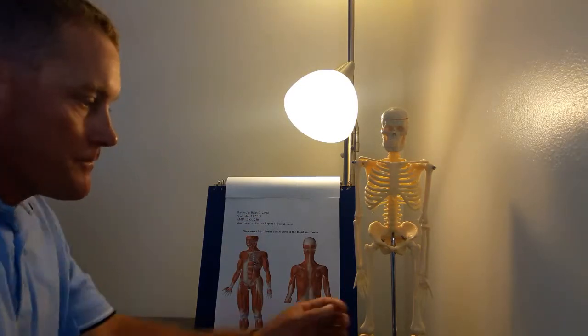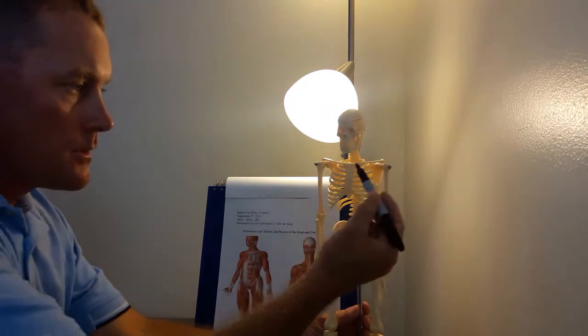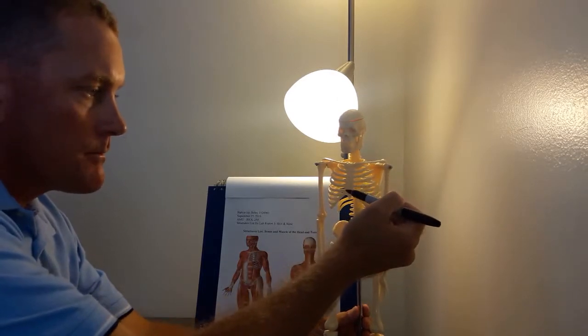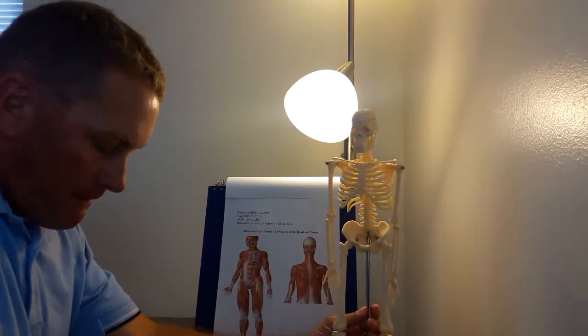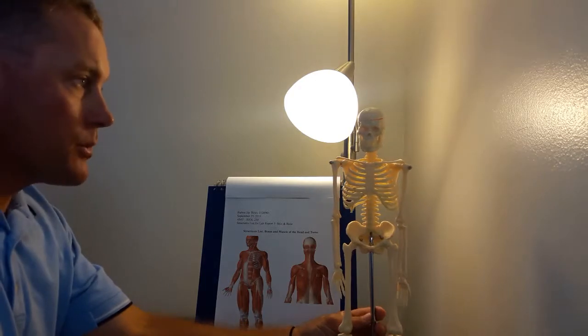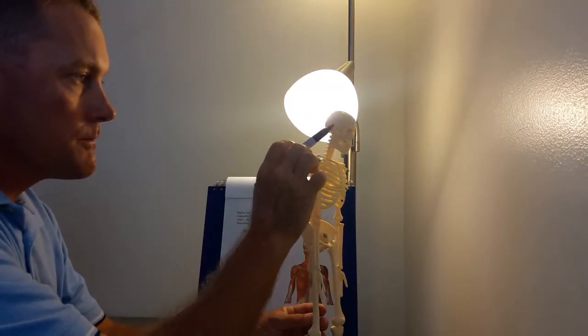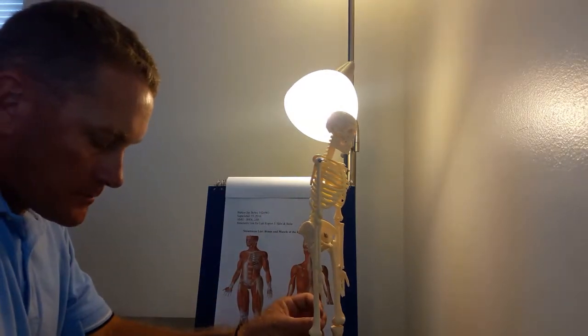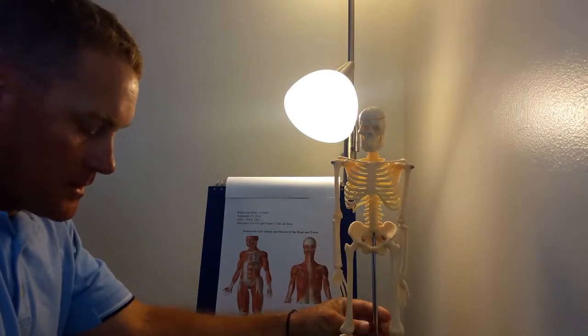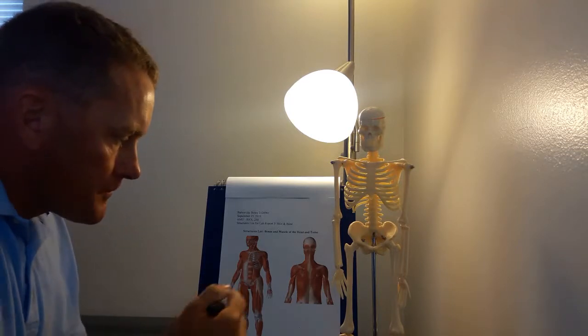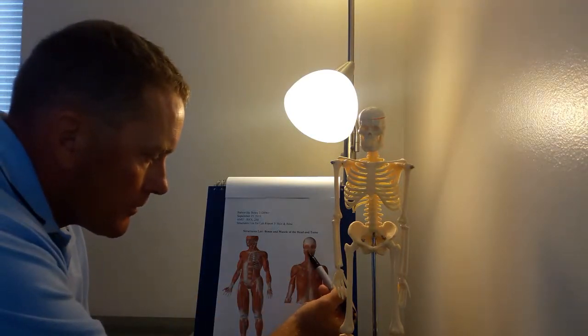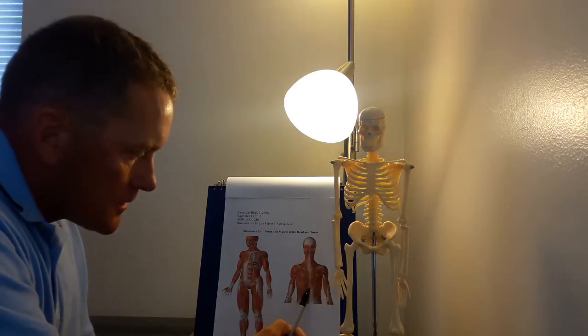Our sternum is going to be this portion here. Our temporal bone is going to be located here. Our trapezius muscle groups are going to be located from here to here.